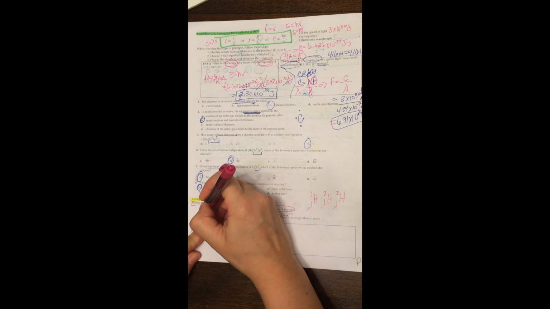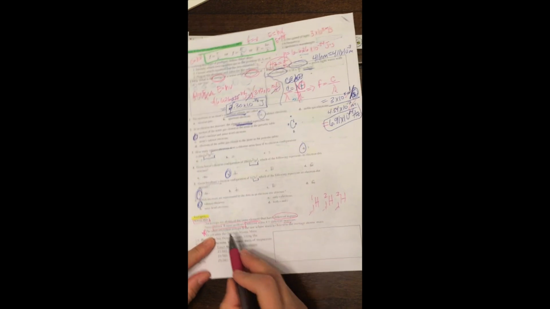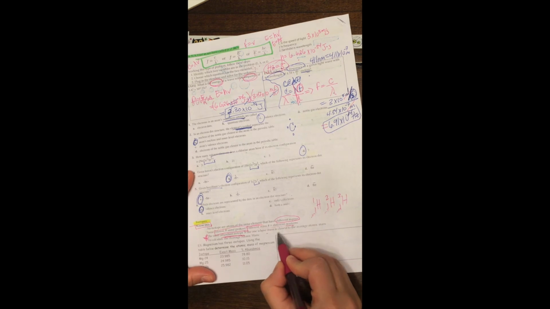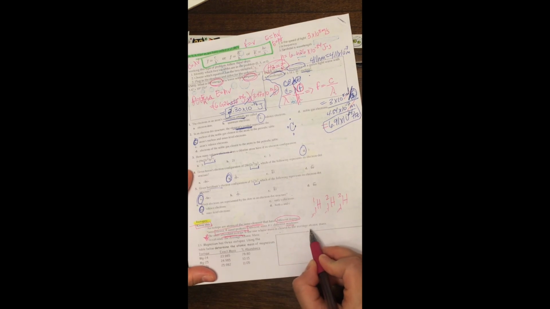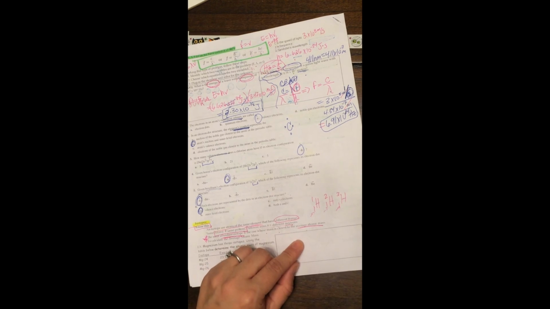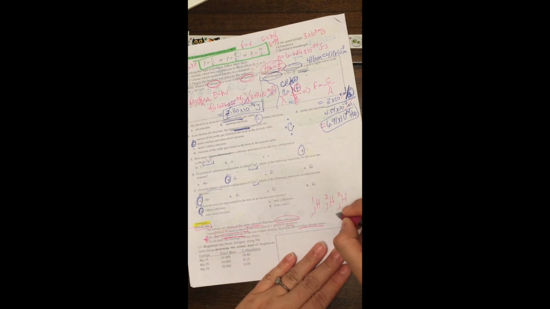This is a big important one. The most abundant isotope is the one whose mass most closely represents the average atomic mass. So an example of that would be carbon. Carbon has 3 isotopes also. Carbon 14-6, carbon 13-6, and carbon 12-6.